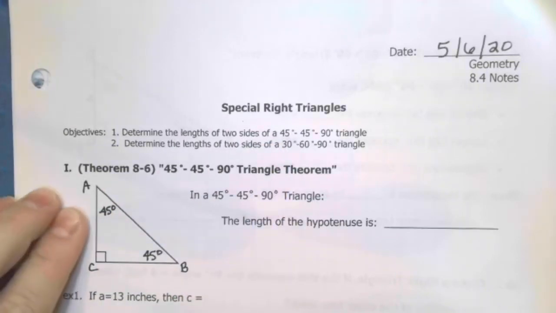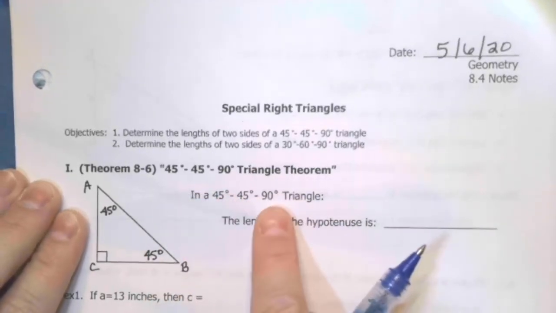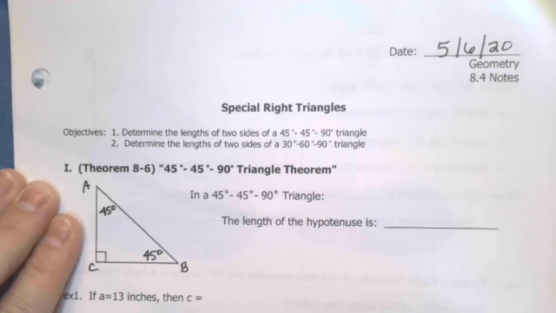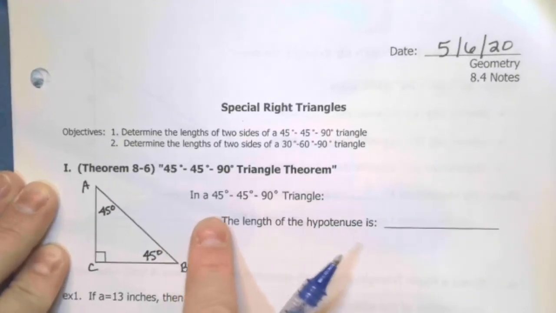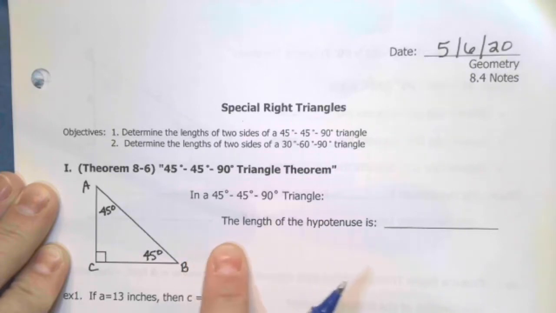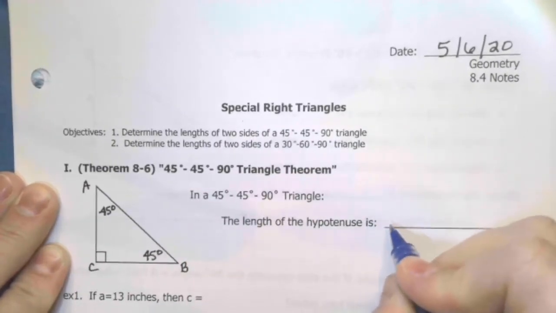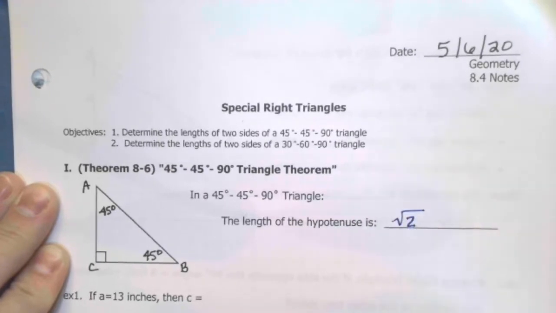So for Roman numeral 1, theorem 8.6, we're going to do the 45-45-90 triangle theorem. This says in a 45-45-90 triangle, the length of the hypotenuse is the square root of 2.